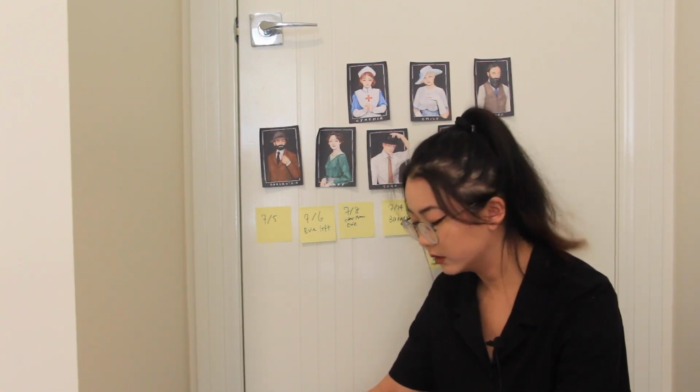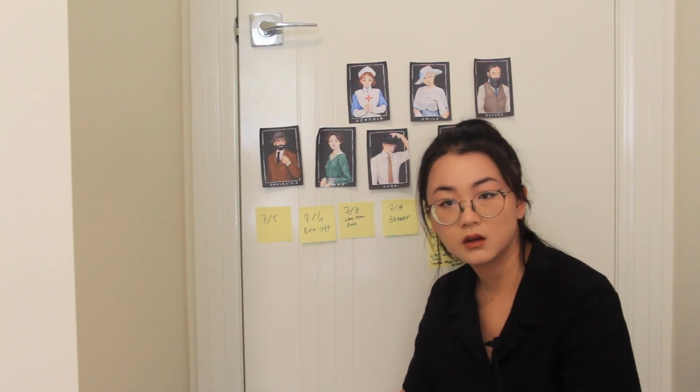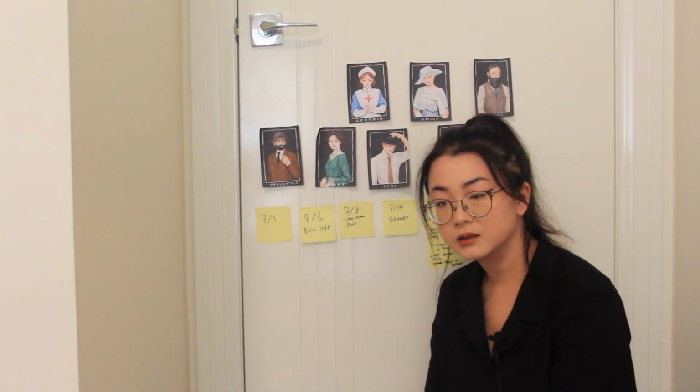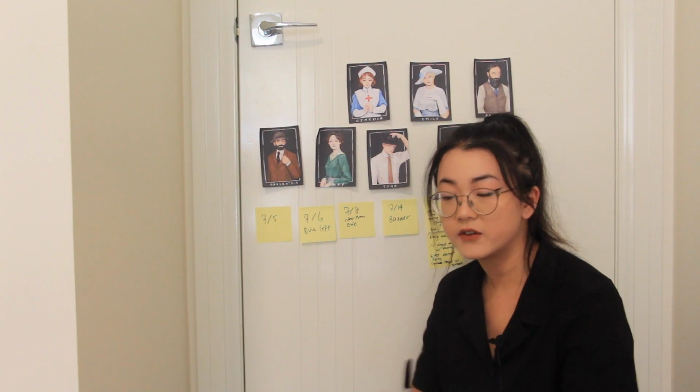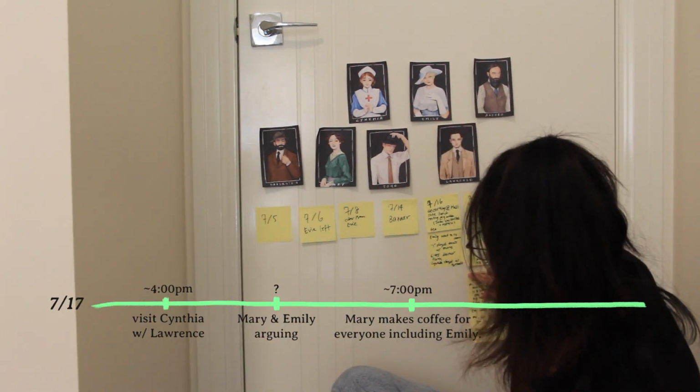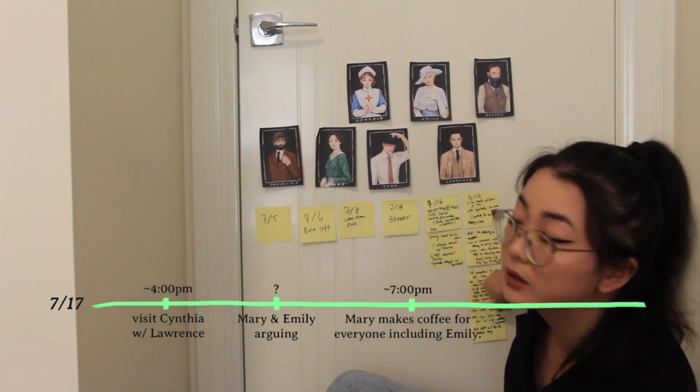Now that I think about it more, the whole coffee thing might actually be a distraction. I think it all depends on how the poison actually works, like if the effects are immediate or delayed. If it's delayed, then it's likely to be the coffee thing. If it's immediate, then there is a possibility that the murder happened when everybody was in the room when Emily died. There are a few things that are really weird.